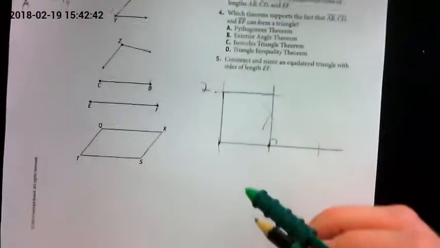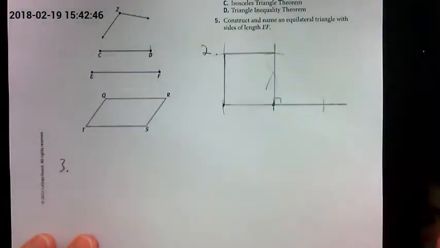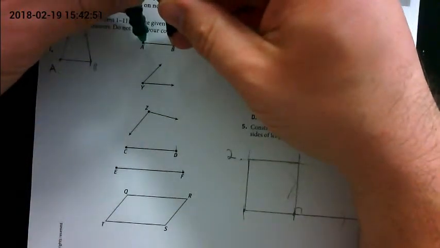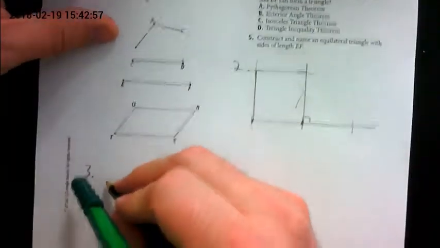Start with a point. Let's move this up a little bit. I'm going to do it underneath these. So 3 is going to go down here. Doesn't matter what order you do this in. Now, they can look different and still be congruent. So there's AB. I'm going to start with a point down here.